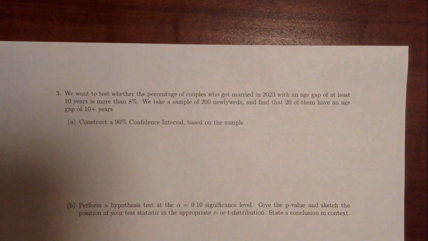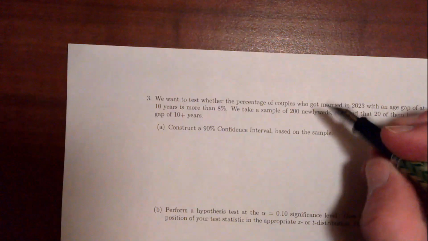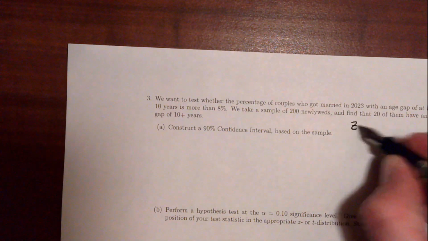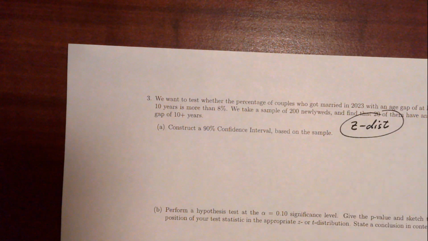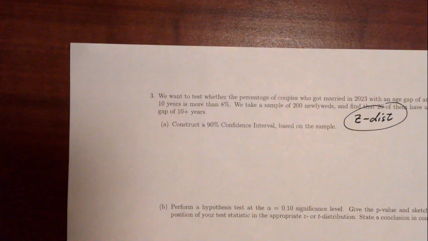So maybe it was 8% the year before, and we now want to see, has that number increased? Has it decreased? What is the situation? So here we are talking about percentage. So percentage means proportion. Proportions are always going to be z distributions.